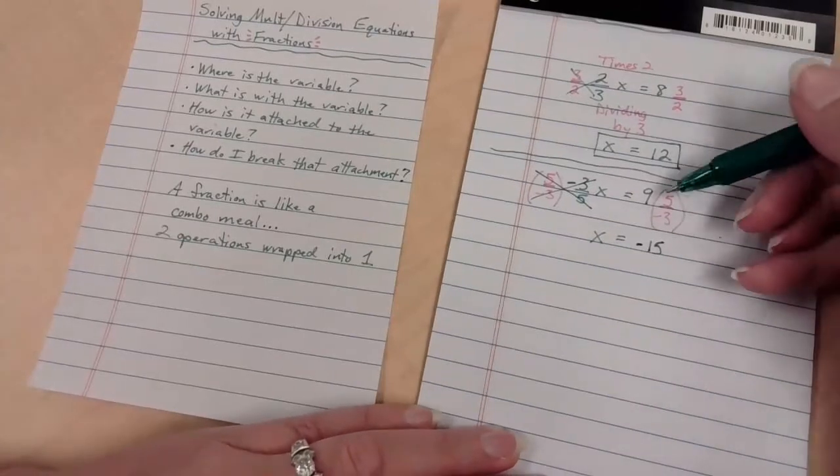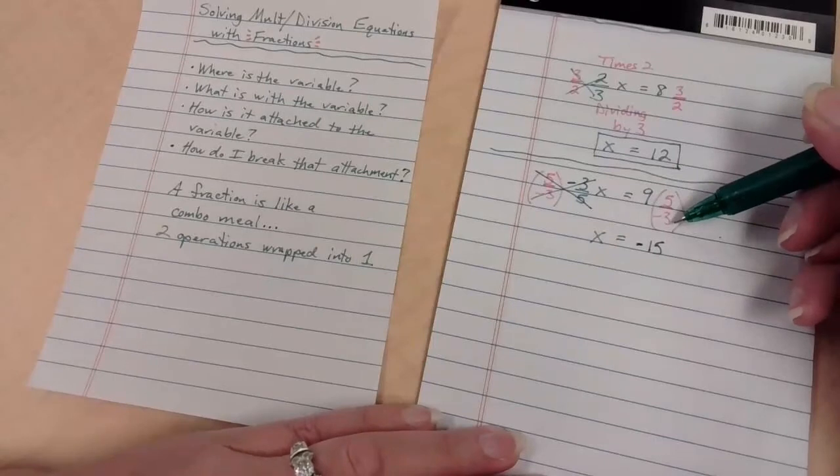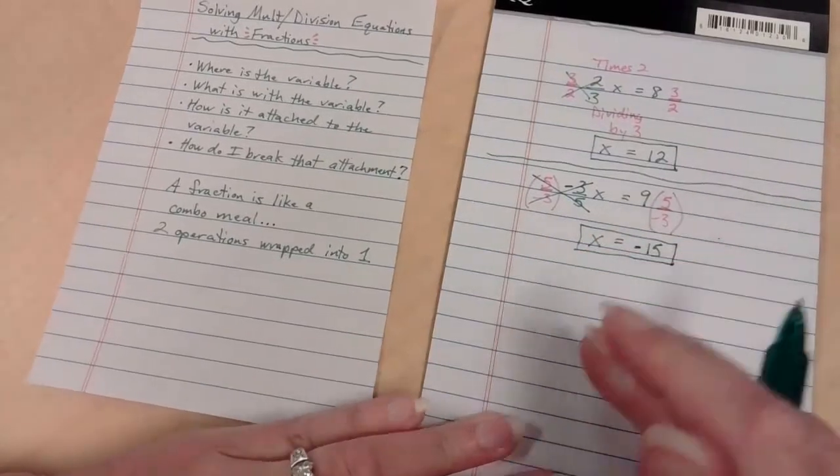Again, I can do this in reverse if I want. What's 9 divided by negative 3? 9 divided by negative 3 is negative 3. Times 5 makes negative 15. Either way, I'm going to get the same exact answer.